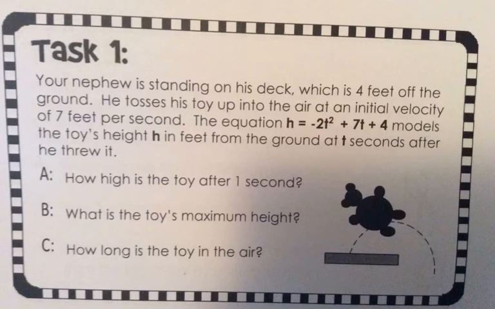So before you get overwhelmed by that, and it just seems like too much stuff, I want to point out a few things about it. In the problem, they are giving you different pieces of information. So you know that the deck is 4 feet off the ground. You know that the initial, that means starting velocity, is 7 feet per second. But you don't actually need to do anything with that information. If you look at the equation they give you, the 7 and the 4 are already in it. So don't let that overwhelm you and throw you off.